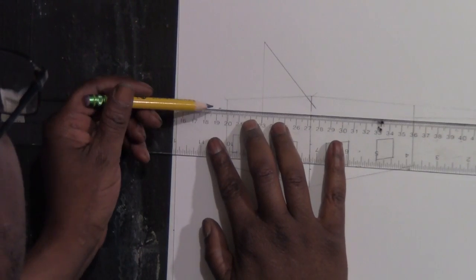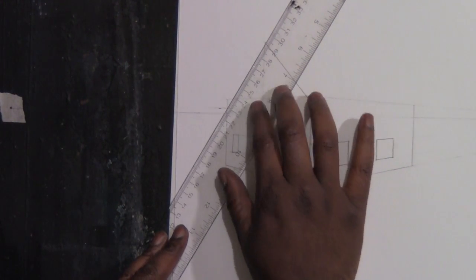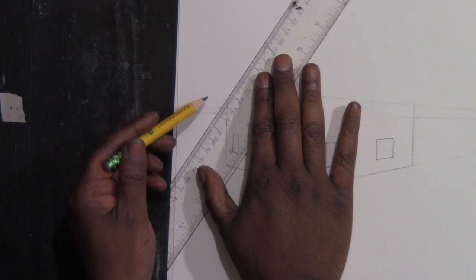Here, let's put a straight line. As long as you keep within the height of that. You can angle it narrow like this, or you can angle it wide. I'm gonna keep it wide, meet it right where the dot is.